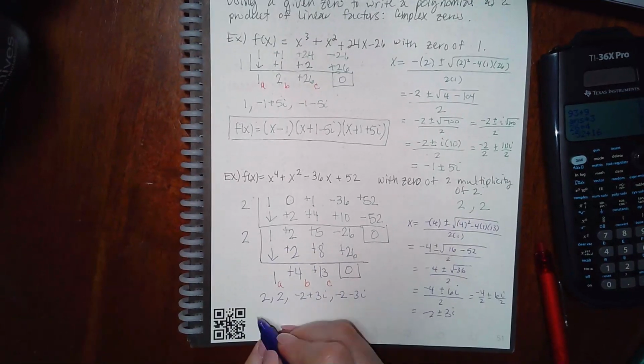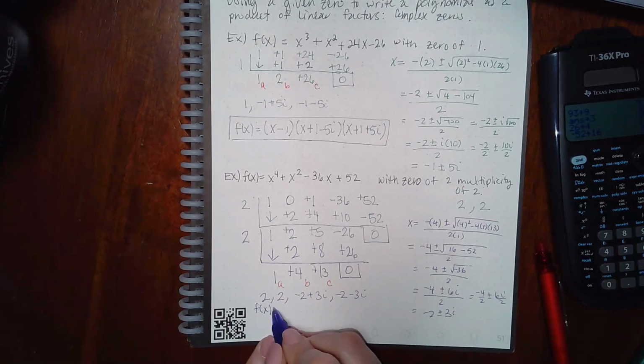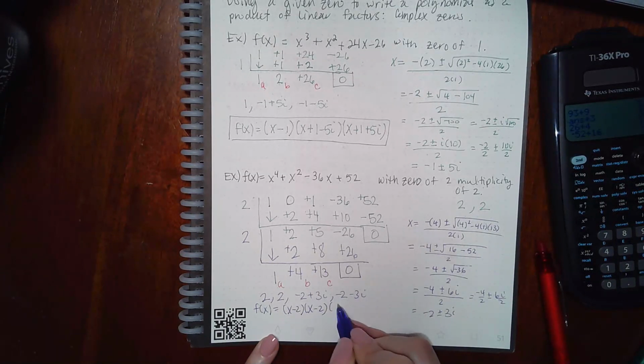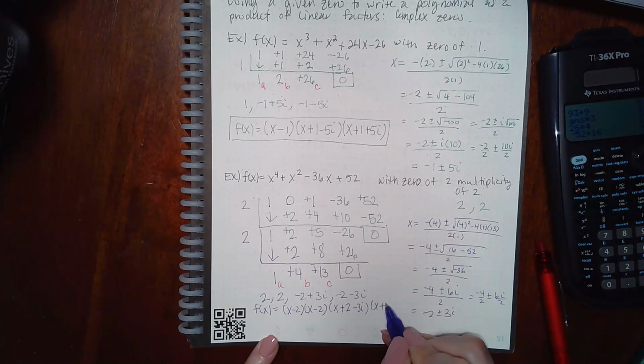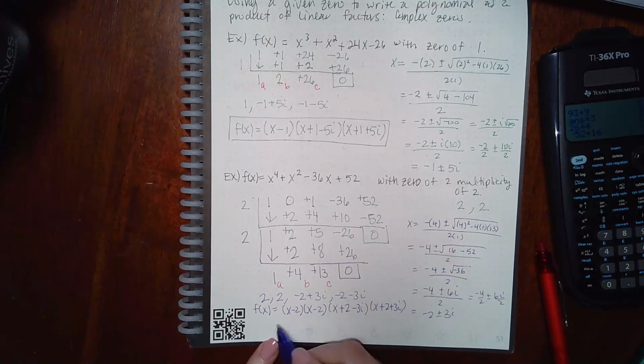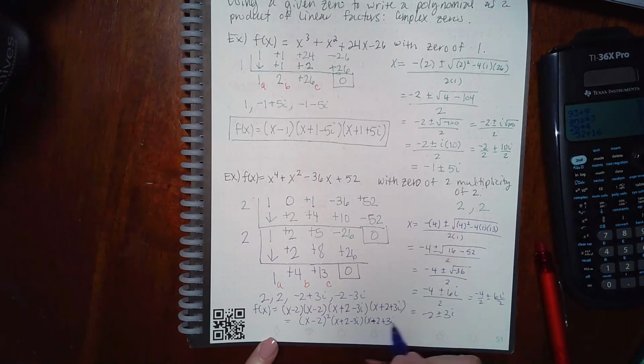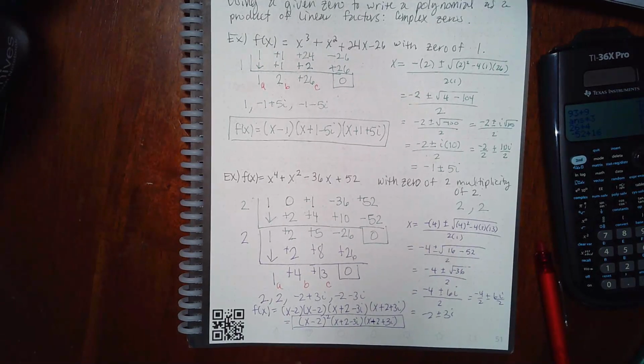And if you're going to write the function in factored form, it's going to be x minus 2, x minus 2, x plus 2 minus 3i, x plus 2 plus 3i. And the only thing else I would do is just write the double with a square and then finish with the other two factors. That's the only formality you need to apply. And that's done.